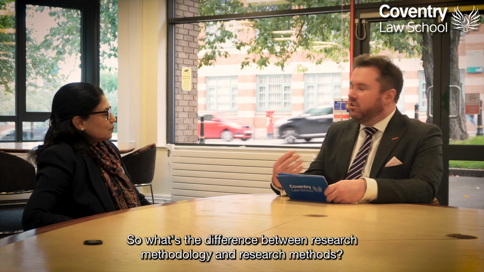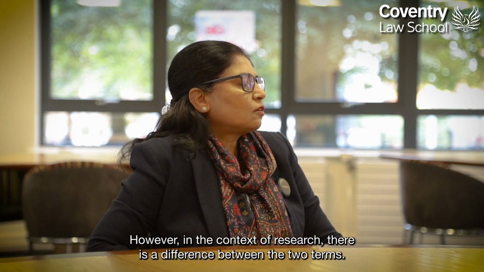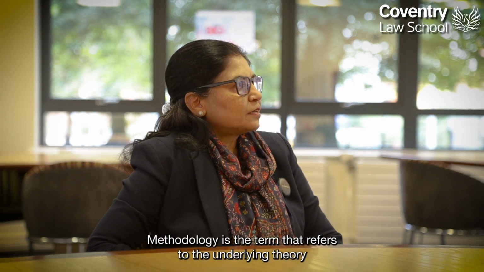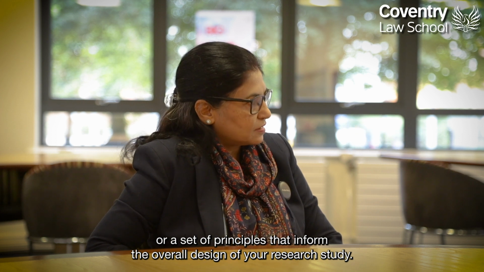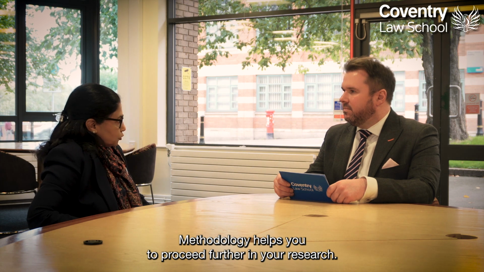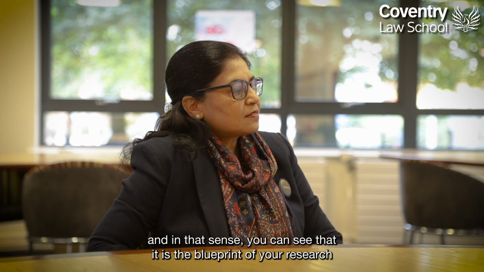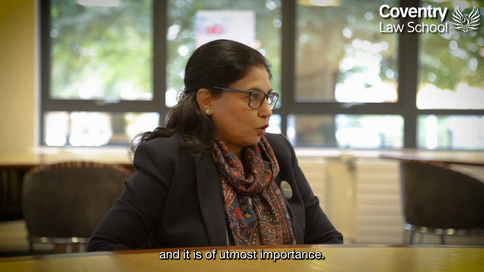So what's the difference between research methodology and research methods? Well, the two terms methodology and methods are often used interchangeably. However, in the context of research, there is a difference between the two terms. Methodology is the term that refers to the underlying theory or a set of principles that inform the overall design of your research study. Methodology helps you to proceed further in your research. It provides the foundation of your research, and in that sense, you can say that it is the blueprint of your research and it is of utmost importance.